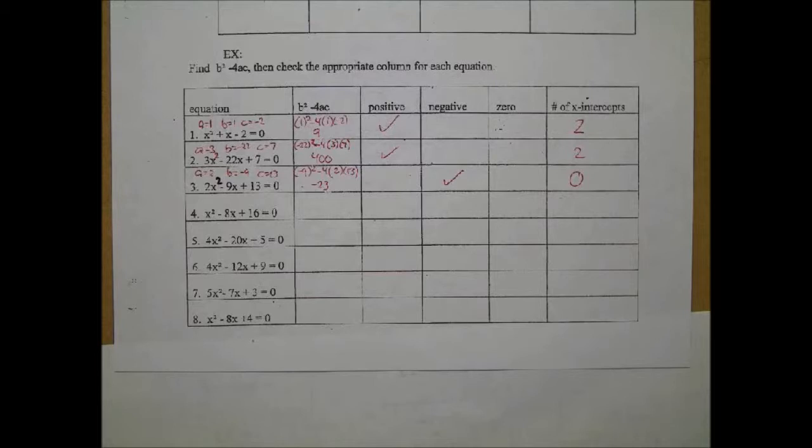The easiest way to fix that is press zoom, and then you go down to zoom standard. That takes you to the standard viewing window. So you have some data plotted in there too. So there it is. How many times does that intersect the x-axis?